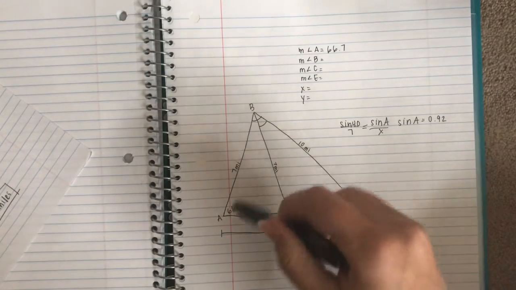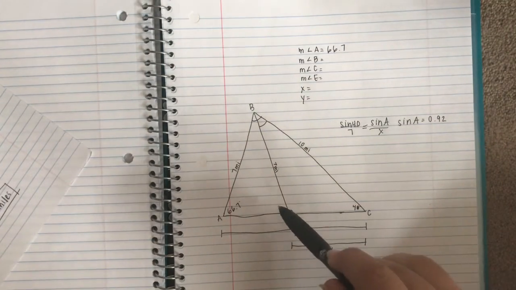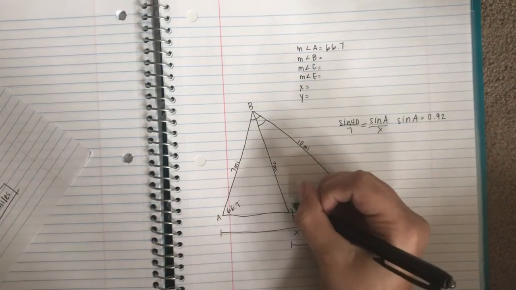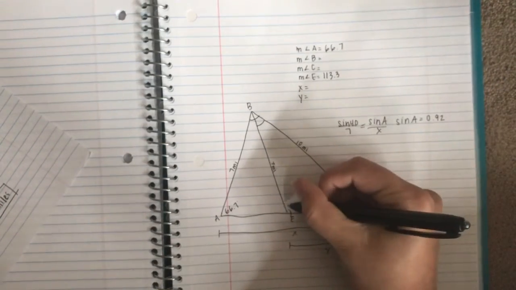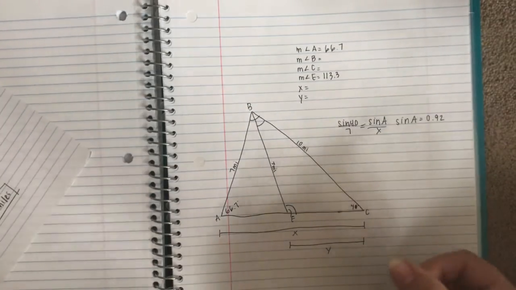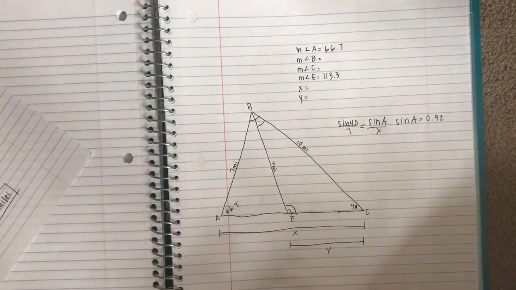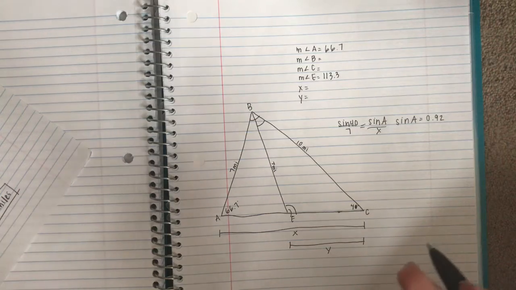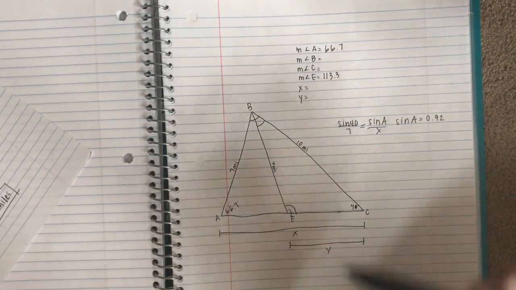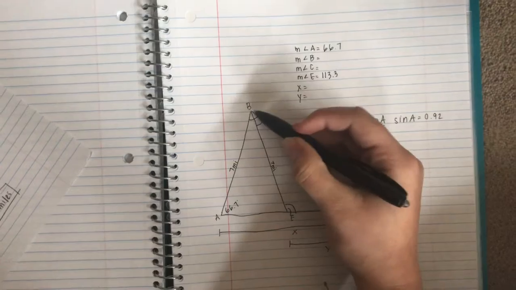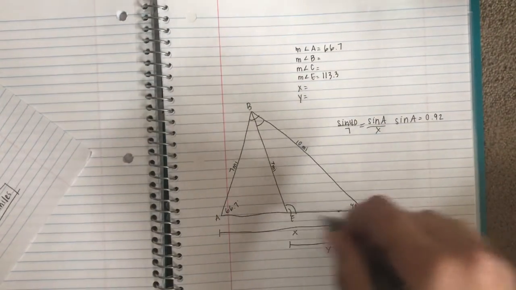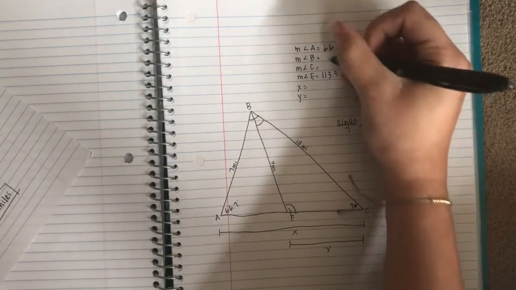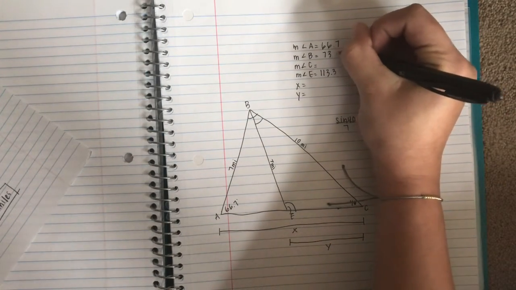And this is an isosceles triangle, so this angle would be the same. So you take 180 minus 66.7, and for angle E, you will get 113.3, and that is angle E, just for reference. We'll need that later. To find angle B as a whole, you just take 180 minus 40 minus 66.7, and that would be 73.3.